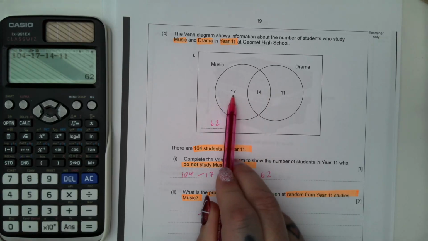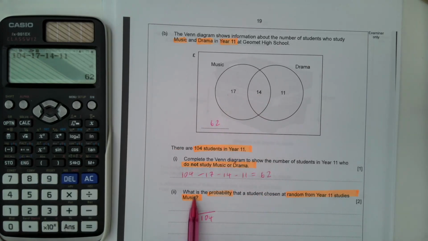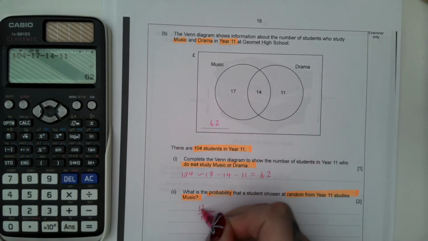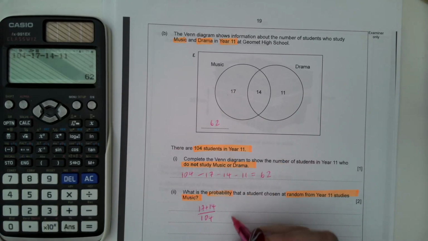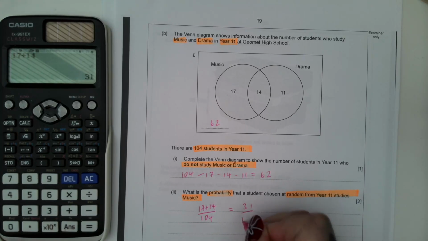Now this 17 only study music, this 14 study music and drama. However, it doesn't specify only music, it just says music in general. So we're going to include both of these on the numerator of our fraction. 17 plus 14 is 31 out of 104 is the probability that a student chosen at random from Year 11 studies music.